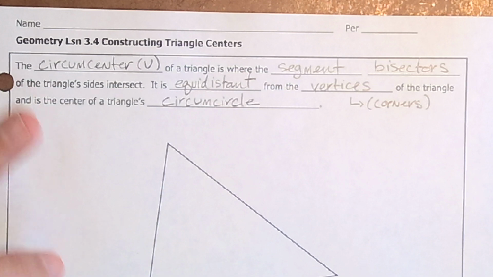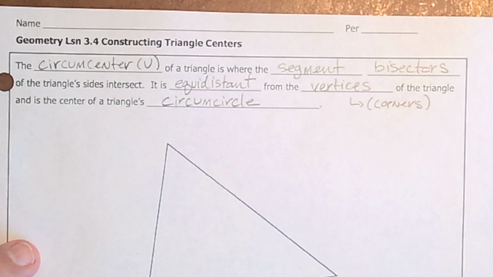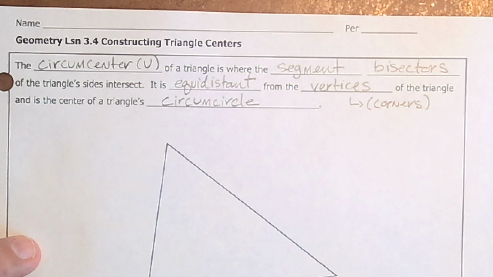It's something we're going to create. There's a lot of circles. Yeah, it is. We got the circumcenter. Well, actually, if you think about the connection, the circumcenter would be the center of the circumcircle. That would actually make sense, the language, right?